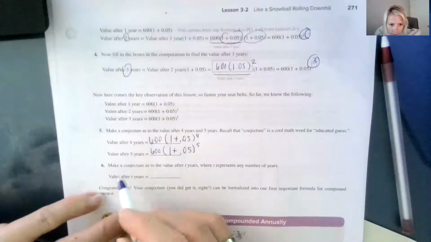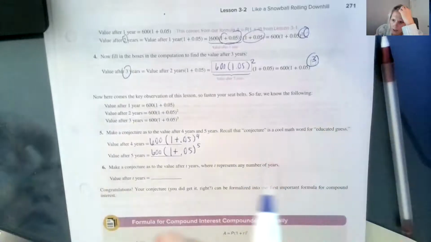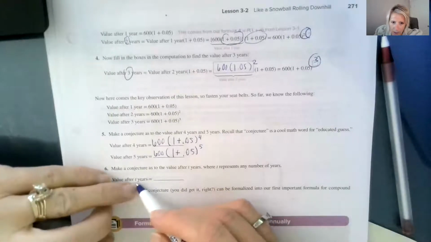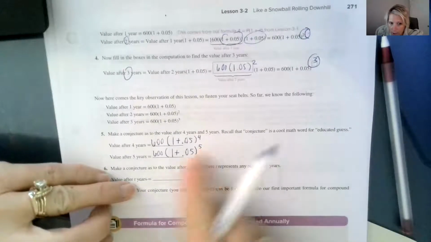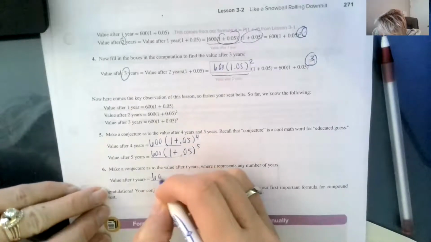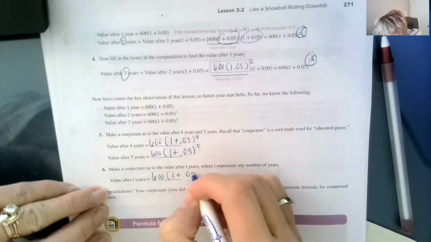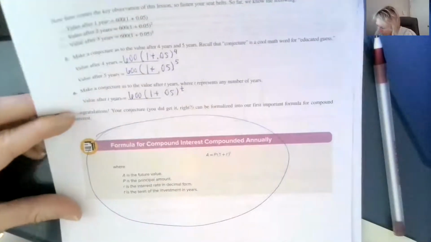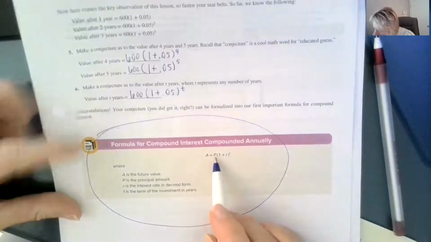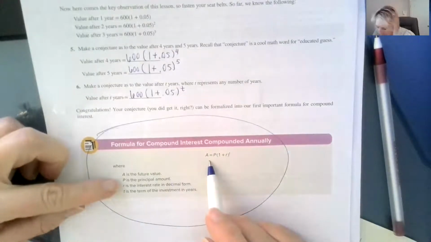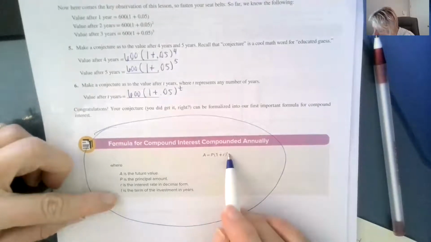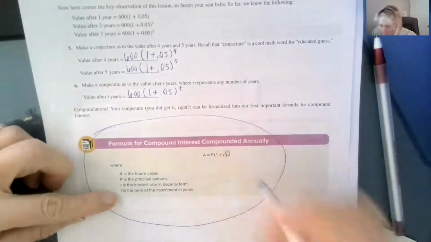And so we can then make a conjecture, which means we're using previous historical evidence. We could go out to 100 years, and it could be 100 here in the exponent. So after t years, it could be 600 times 1 plus 0.05 to the t years. And we just developed the formula that we're going to use here in the purple area, where A is the future value, P is the principal amount you're borrowing or lending to someone else, R is the interest rate in decimal form, and T is the term of the investment in years. And notice that T is in the exponent.